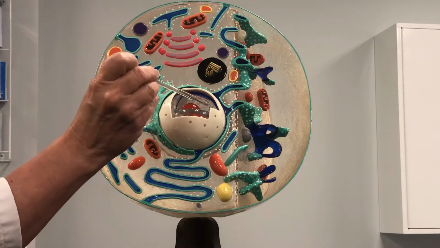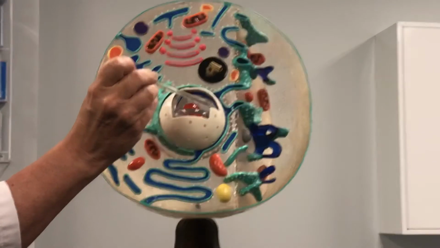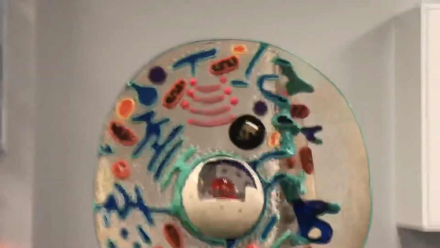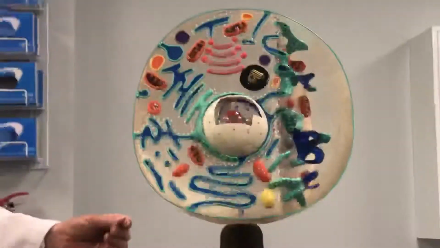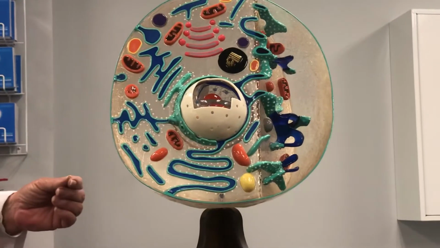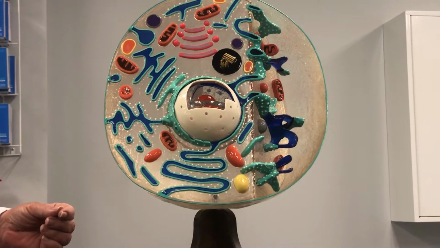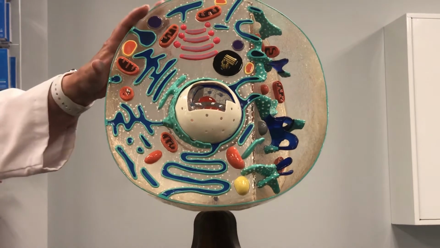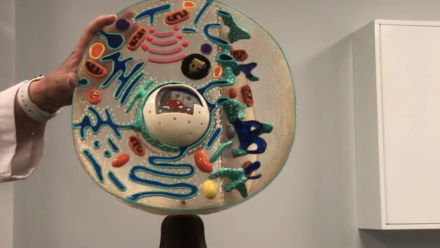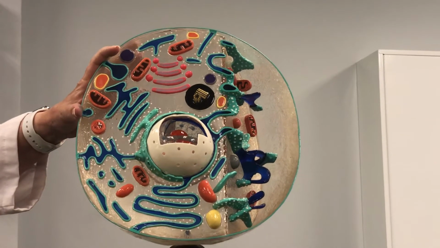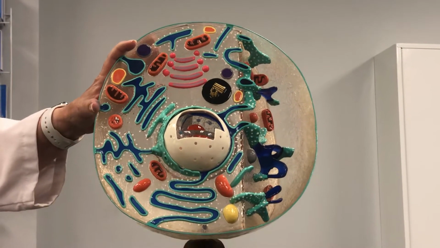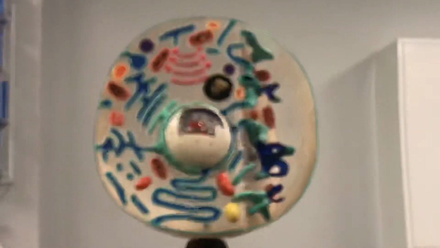And we also see these blue squiggly things. These blue squiggly structures are your chromosomes. Now, in a resting cell, they're all cooked together and they're called chromatin, but they are individual chromosomes. If this was a human cell, there would be 46 chromosomes in every cell of your body, except your egg and sperm. Egg and sperm have 23.